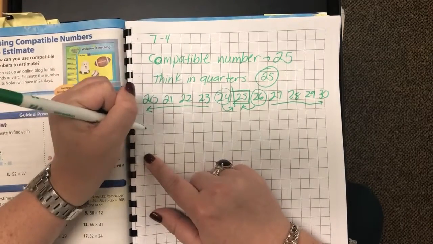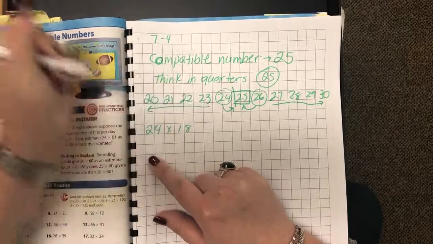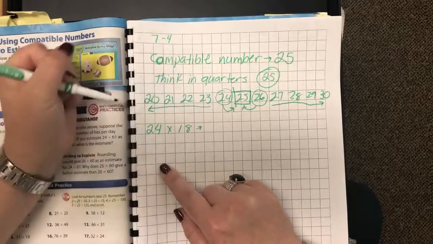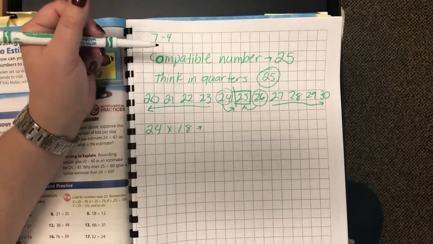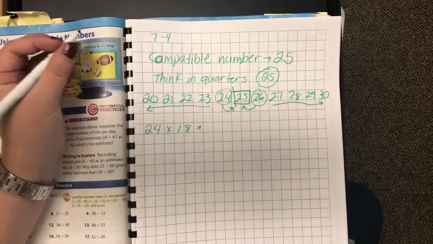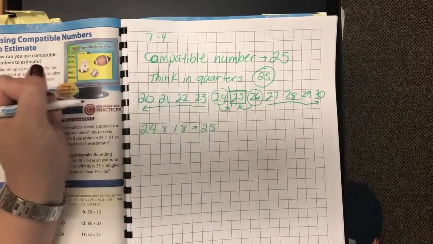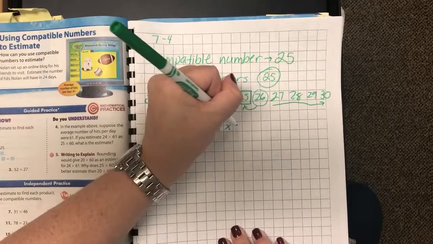So here's an example. If I were given 24 times 18 and I was asked to use compatible numbers to estimate, I'm rounding them both. 24 is one of my numbers that I can change to 25. So 24 becomes 25 and 18 becomes 20.